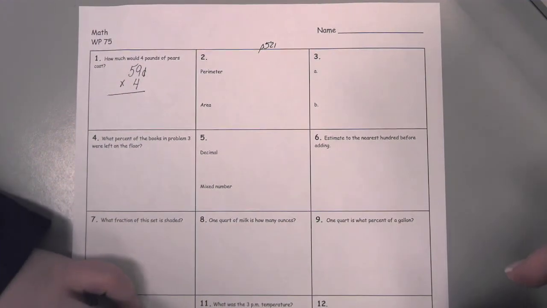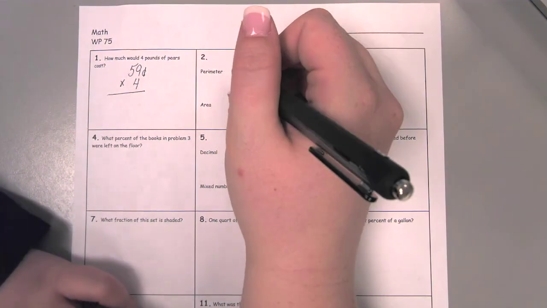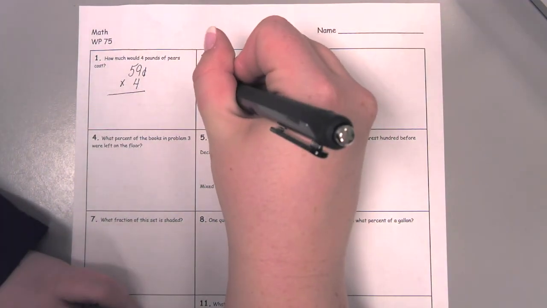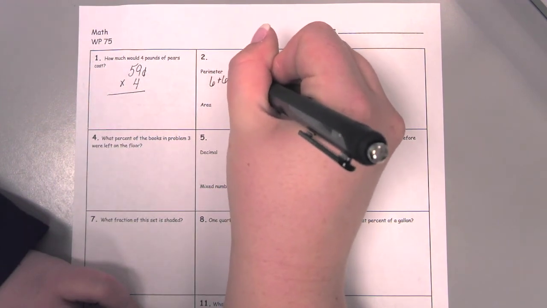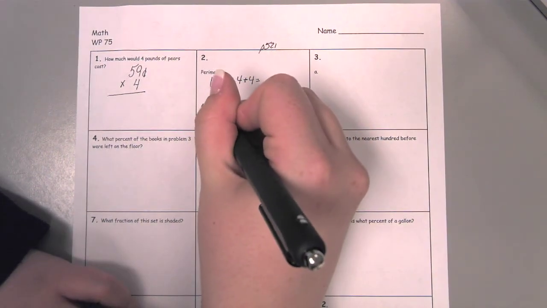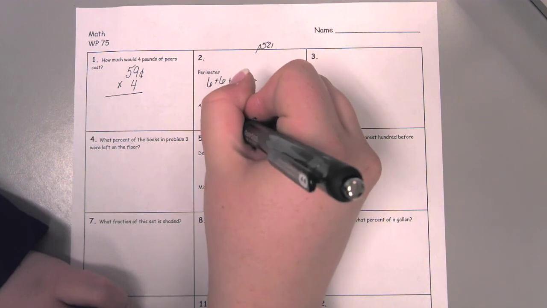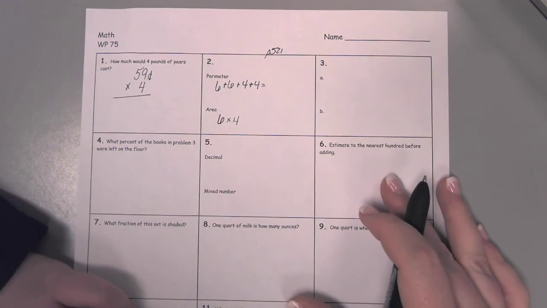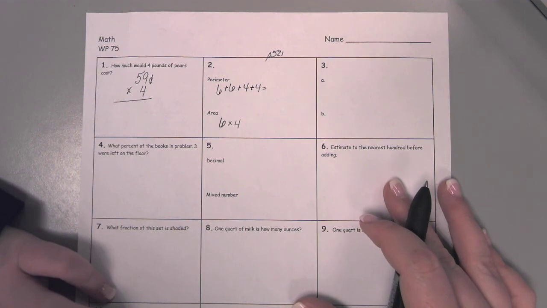Number 2, find the perimeter and the area of this rectangle. The rectangle has a length of 6 and a width of 4. Perimeter is adding all the sides. Area is multiplying length times width. You can pause now and solve.